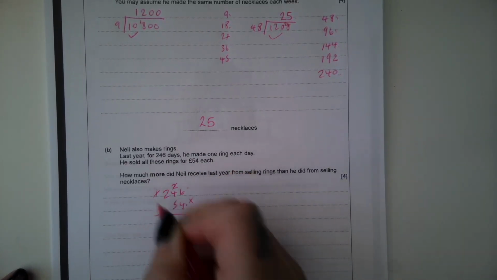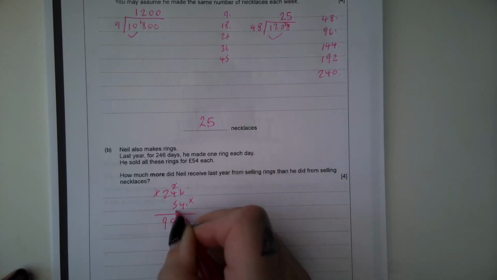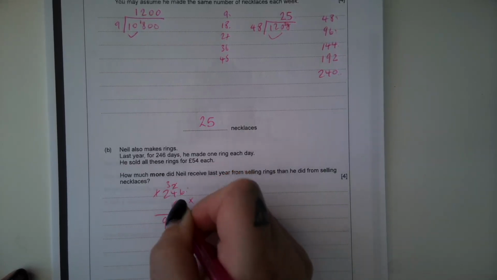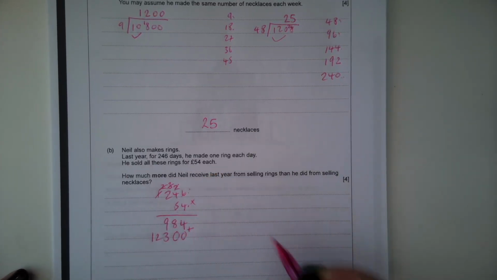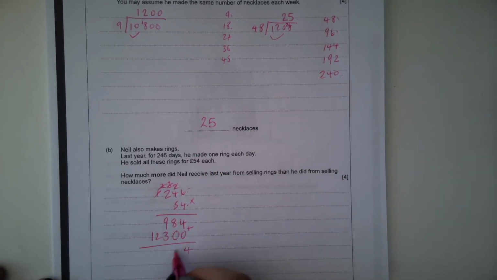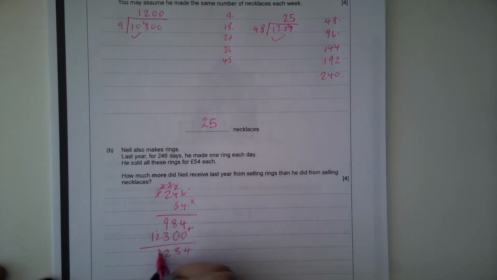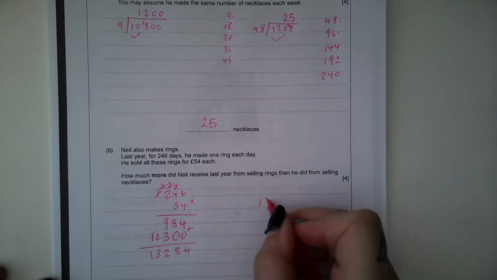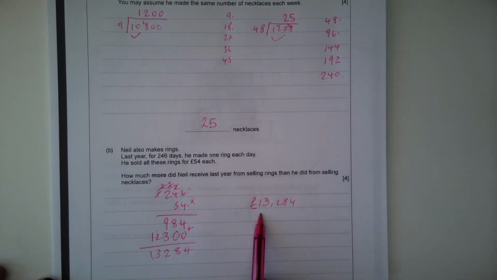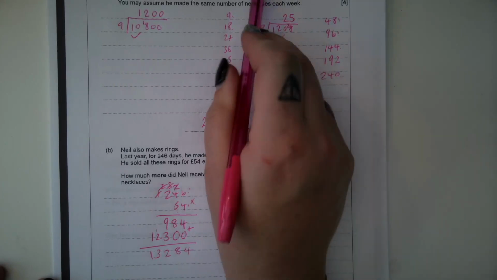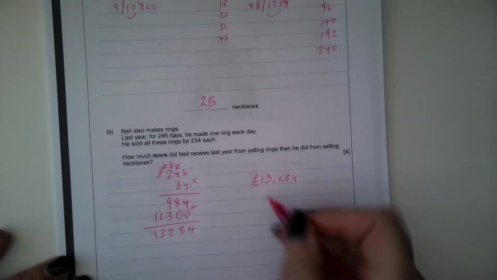18. Add those together. 4, 8, 12. So he made £13,284 on rings. We're going to compare that with the 10,800.